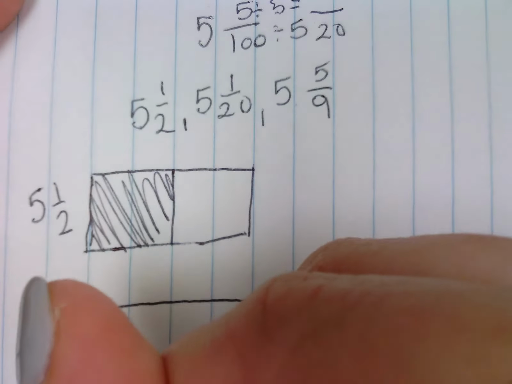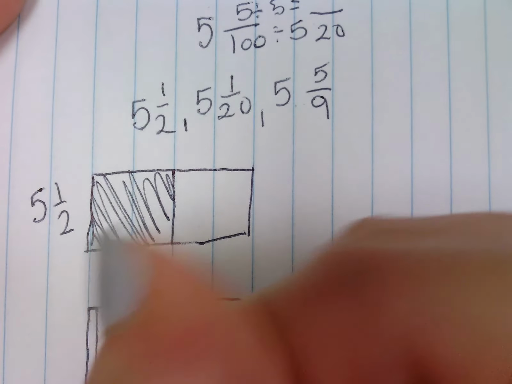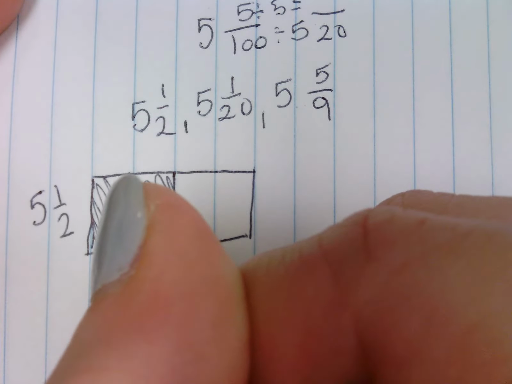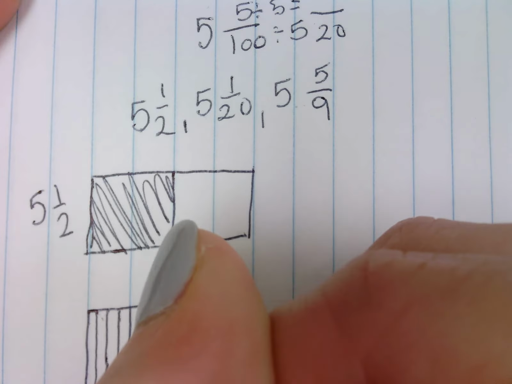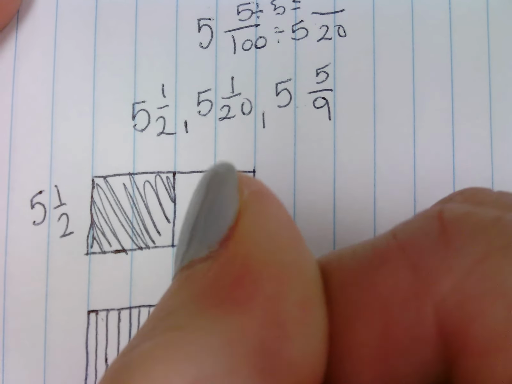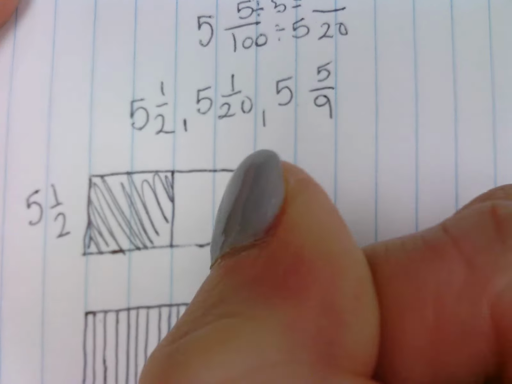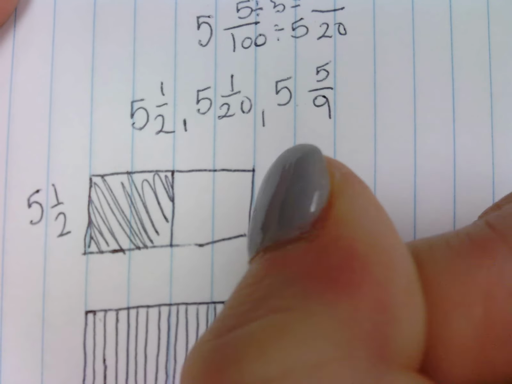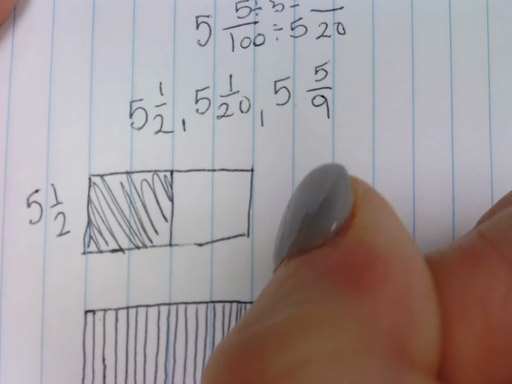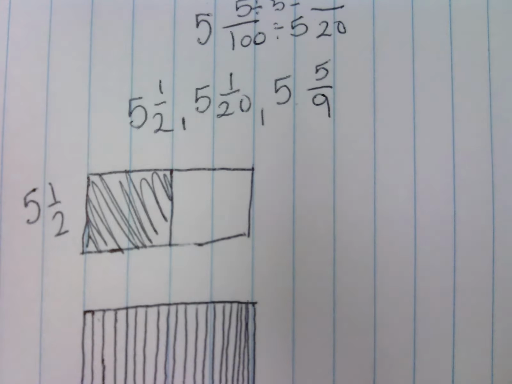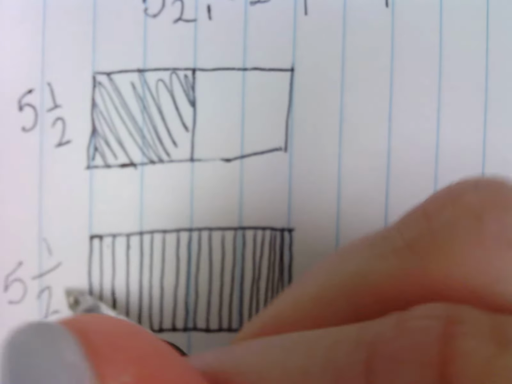I'm going to try to make these as even as possible. This would represent my 5 and 1/20, because only this tiny sliver would be filled in.